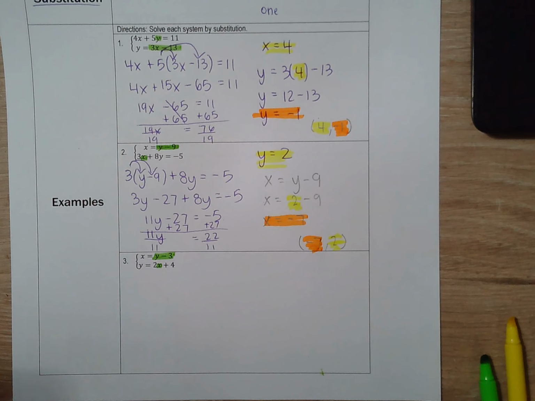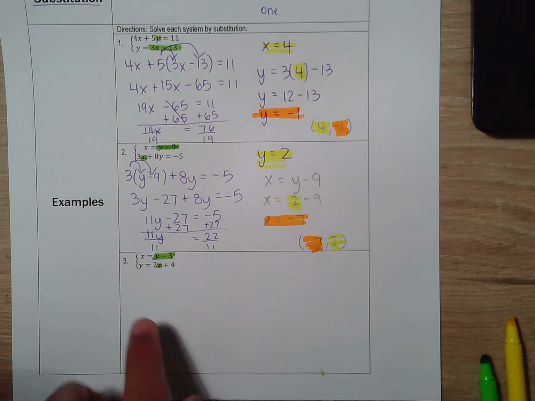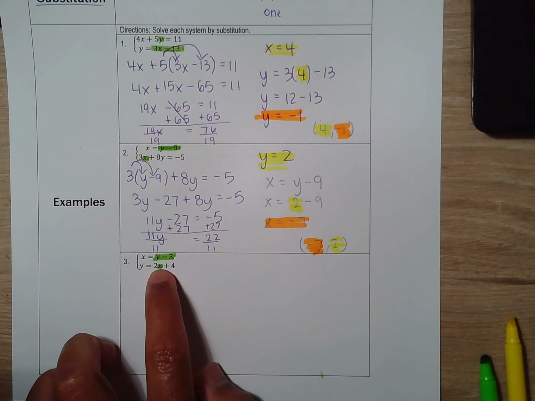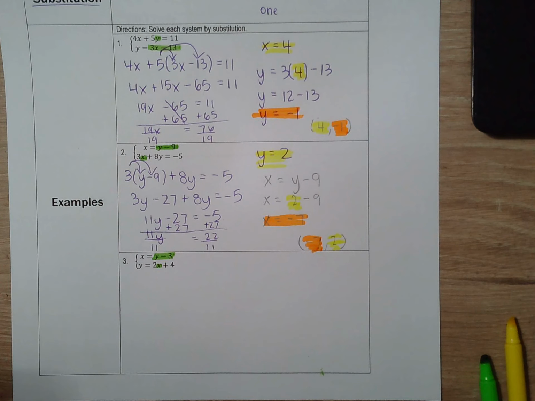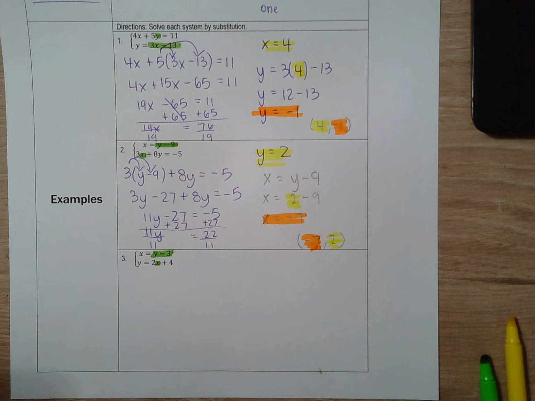So right now we have actually both x and y solved, right? So we could go either way. I'm just going to go ahead and substitute this y minus 3 right into this x in the second equation. Either way you do this, though, you should get the same answer. So let's go ahead and do this.